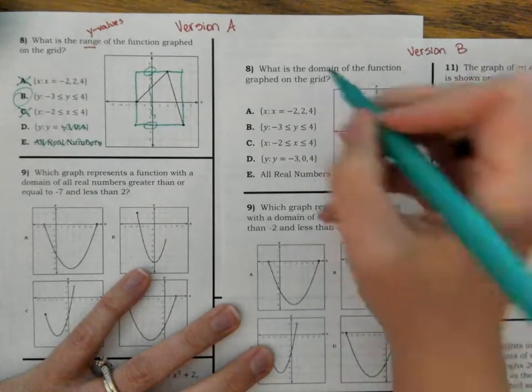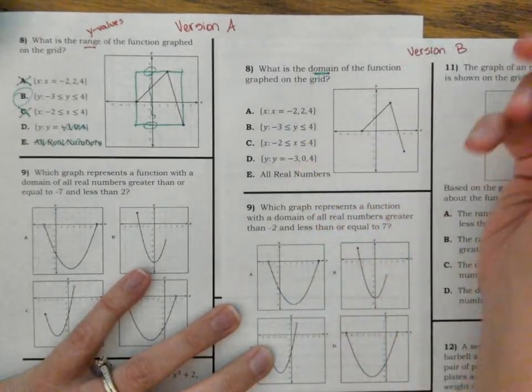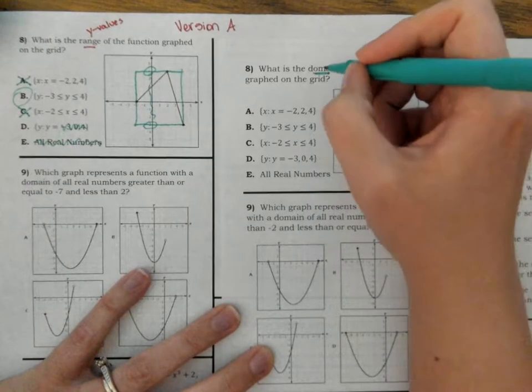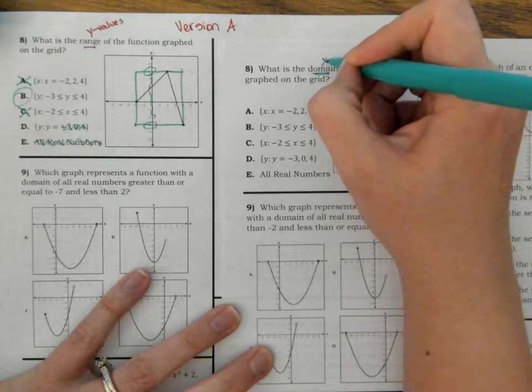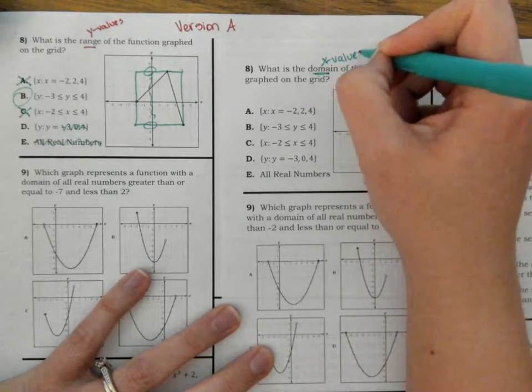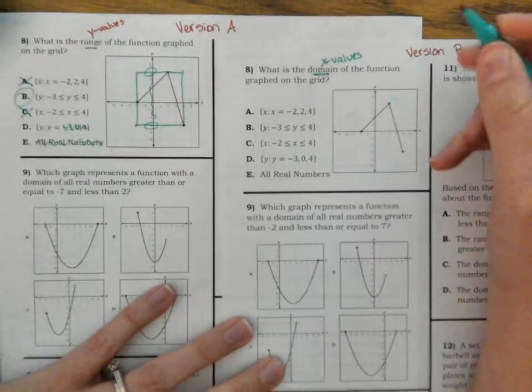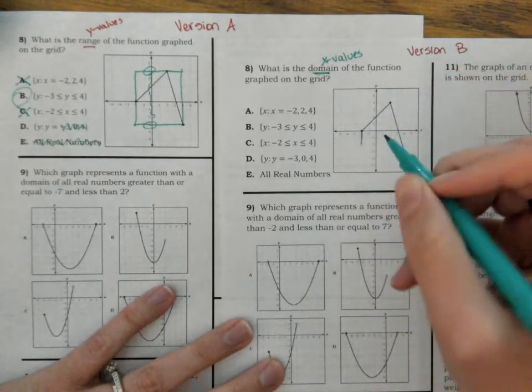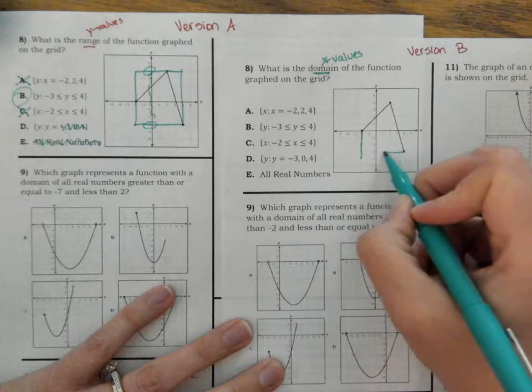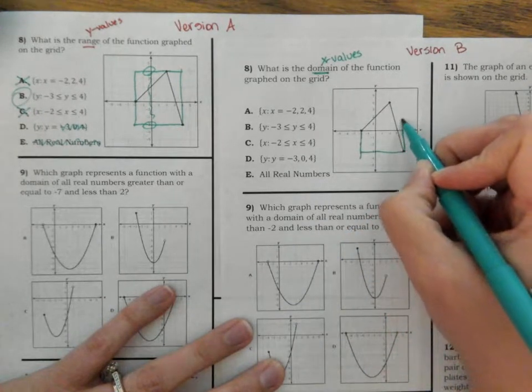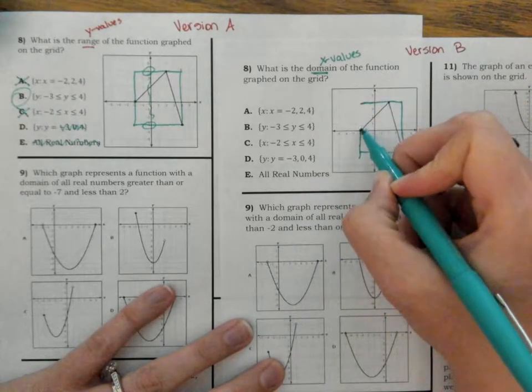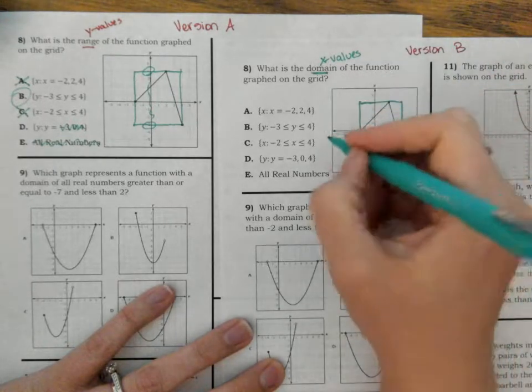Over here, same graph, but this time we're talking about domain, which are the x values, and this is version B. Okay, x values. I can still box it in. And I want to look at the x.